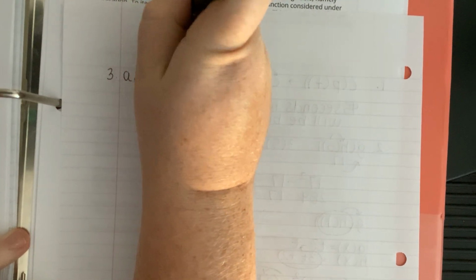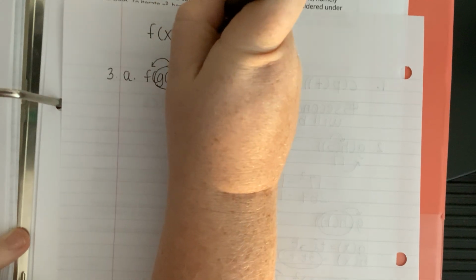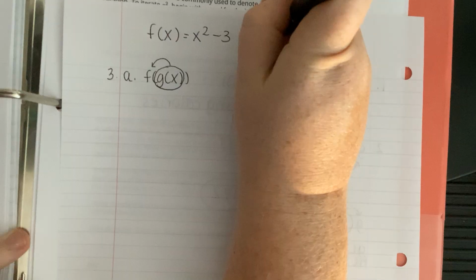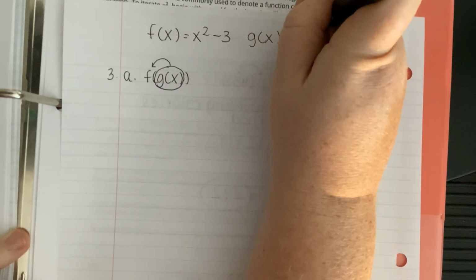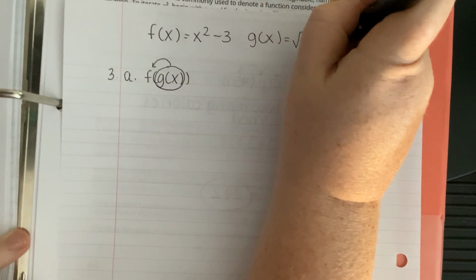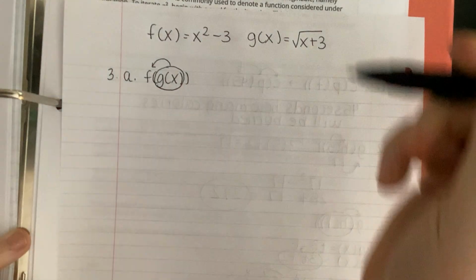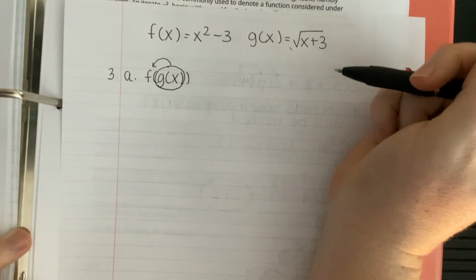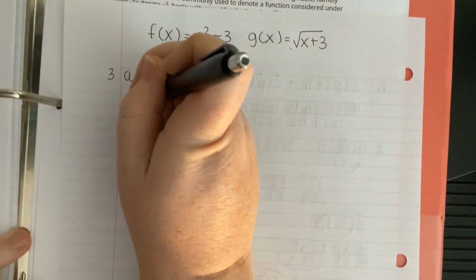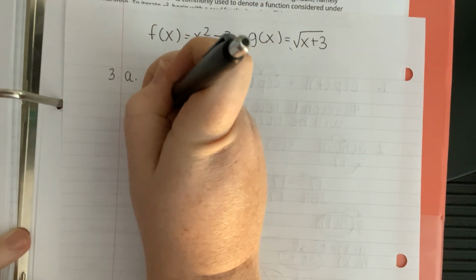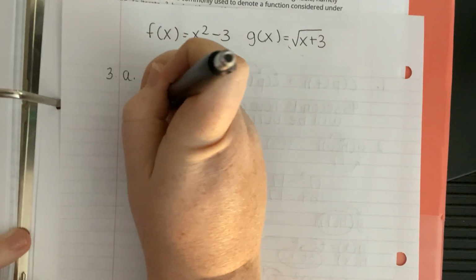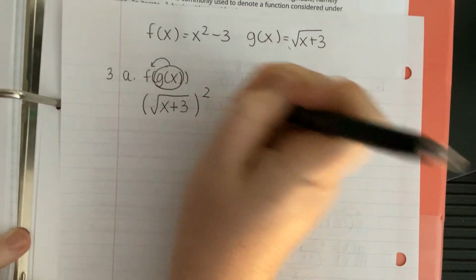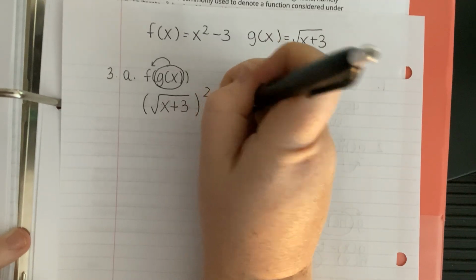Your f of x is equal to x squared minus 3, and your g of x is equal to the square root of x plus 3. So for this first one, we're taking this whole equation and plugging it in for x over here. So we're going to end up getting the square root of x plus 3, squared, minus 3.